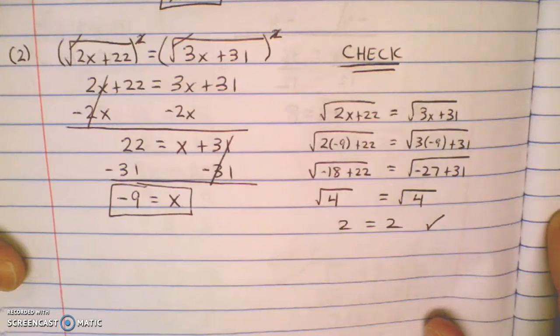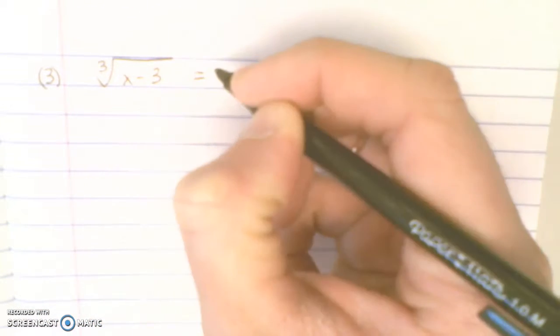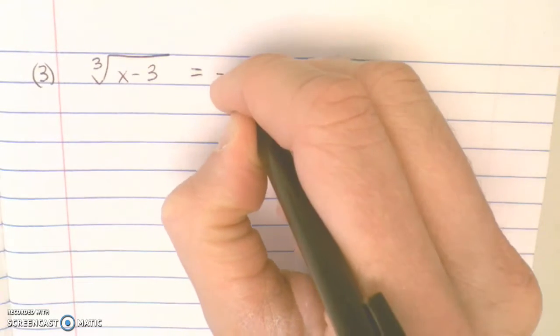All right, the last types of problems we're going to see are when you're dealing with radicals that aren't perfect squares or square roots. So our last example, this time we're going to look at the cube root of x minus 3 equal to negative 2.